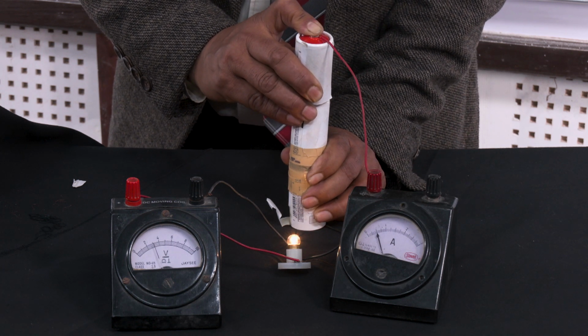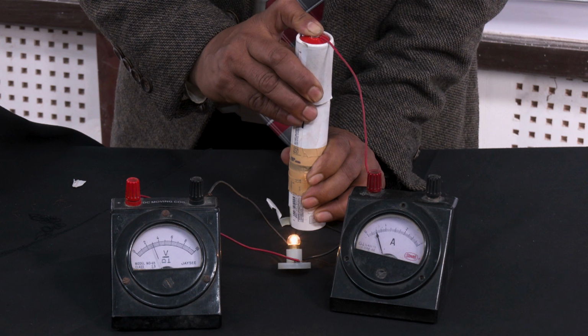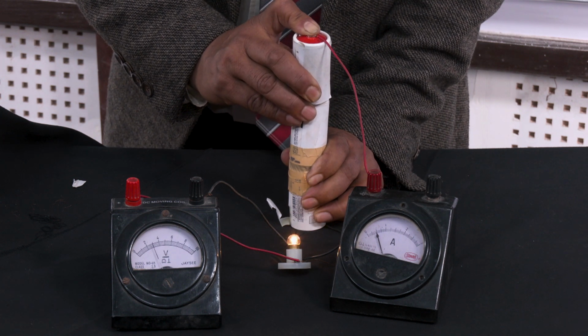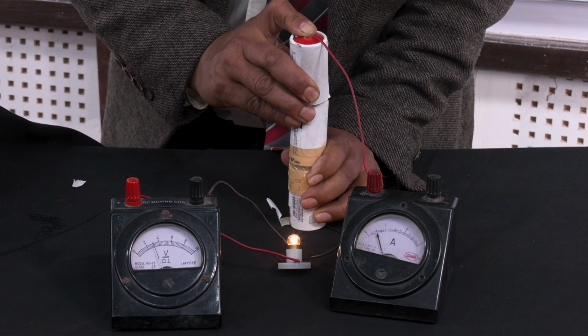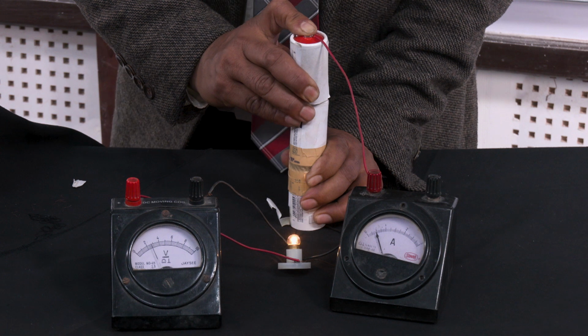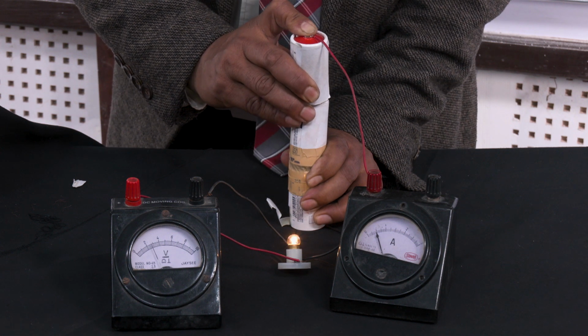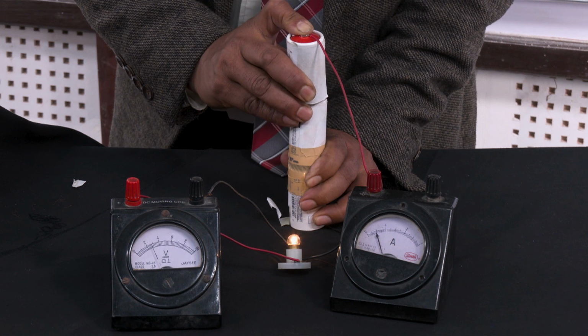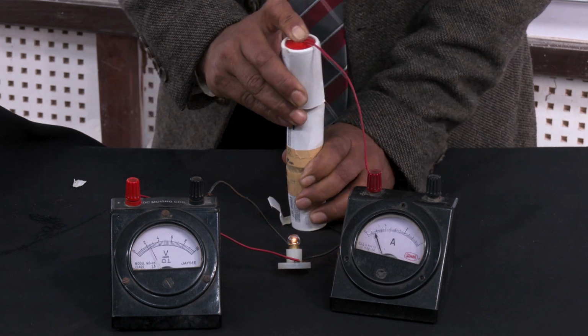When I used 2 cells, both of them increased, and when I used 3 cells, again both of them increased, and the lighting of the bulb is also getting brighter and brighter because the energy conversion in the bulb per coulomb of charge is increased. PD across the bulb is increased.